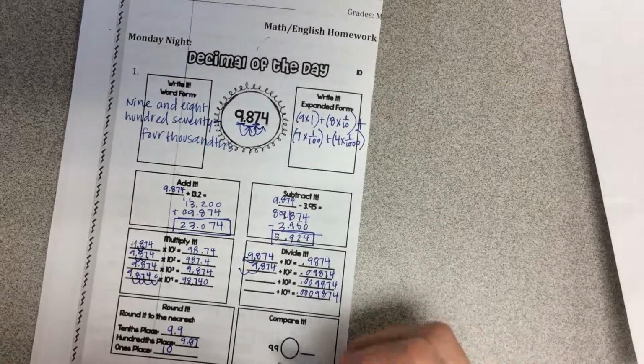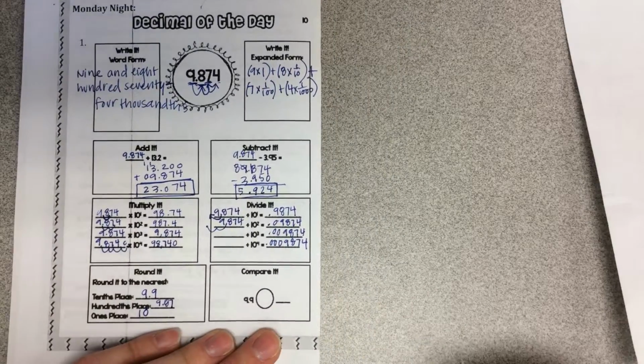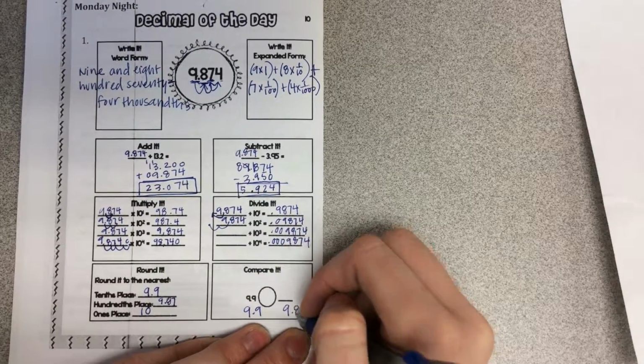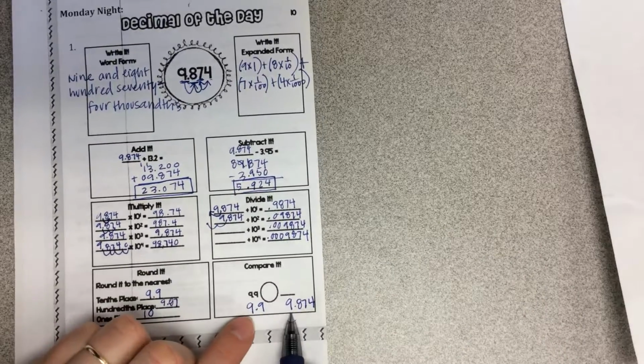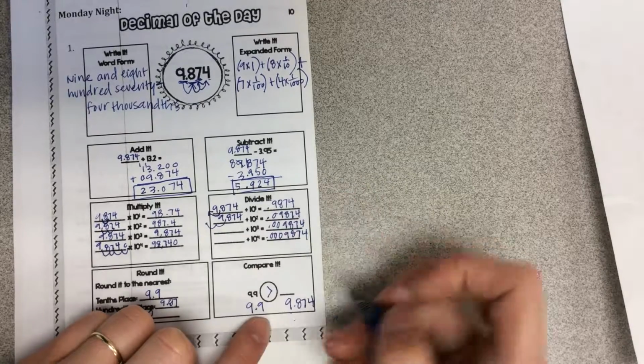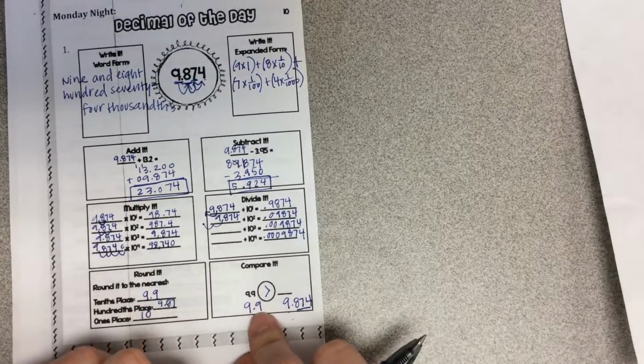Okay, now we're going to compare it to 9.9, I think is what that is. Sorry that the copies are a little hard to read. So if this is 9.9 and this one's 9.874, we start with the ones, same. Tenths, this one's bigger. So even though it's just one number and this one has 3, this one is bigger.